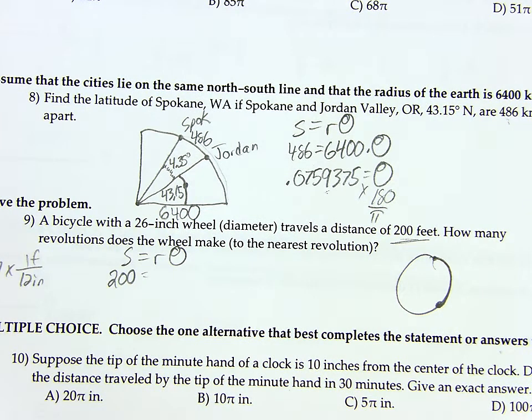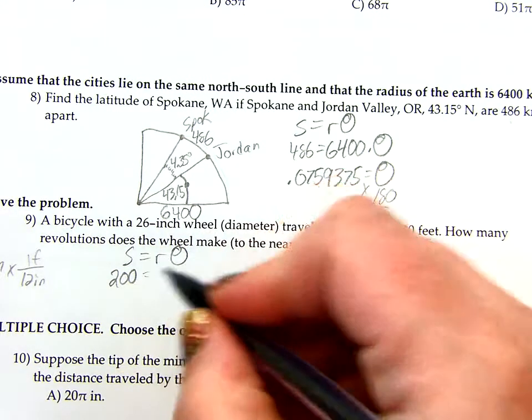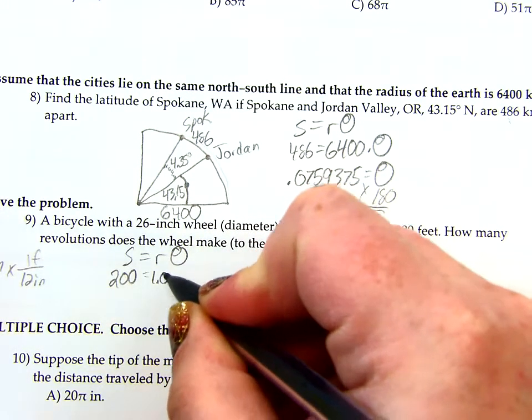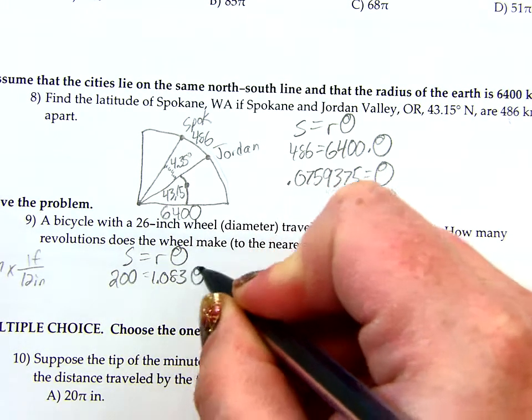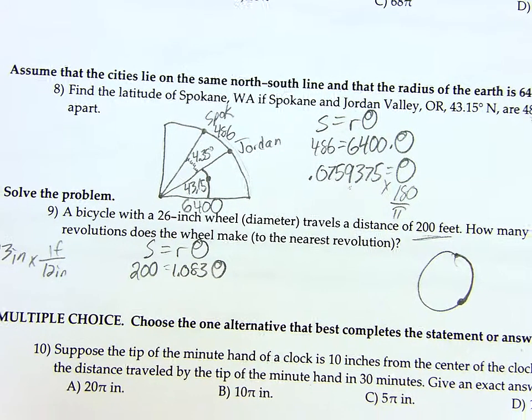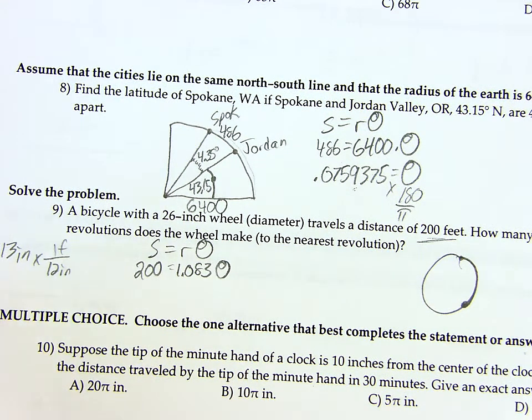So it's going to be 1.083, and that is my radius. All right, so now my units match. I have a radius and not the diameter, and I can go ahead and solve for theta.